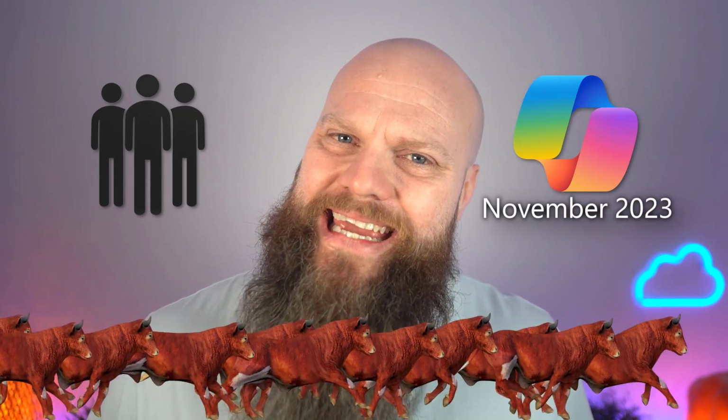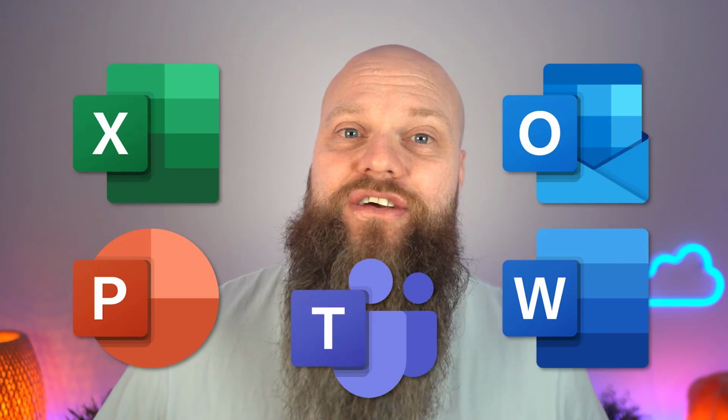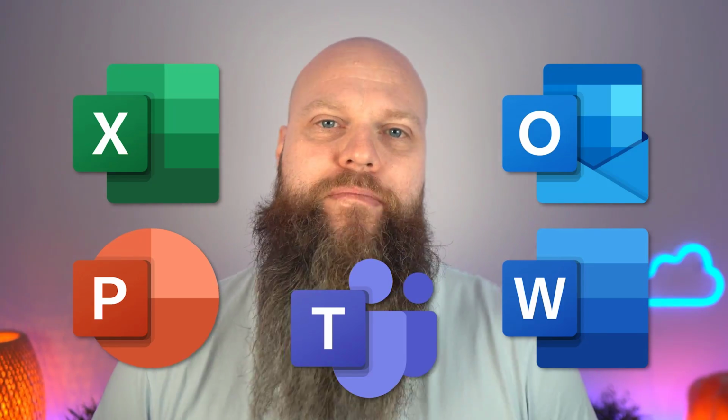Now, Copilot for Microsoft 365 was released to the public in November 2023. Across our entire client base, we've had a handful of people buy it, but there's not really been a stampede. Copilot for Microsoft 365, as the name suggests, works across our Microsoft 365 ecosystem. It works with Outlook, Word, Excel, PowerPoint, Microsoft Teams, the whole shebang.